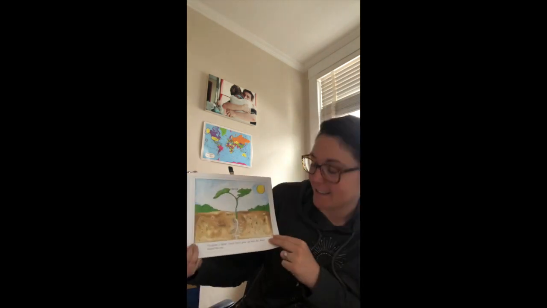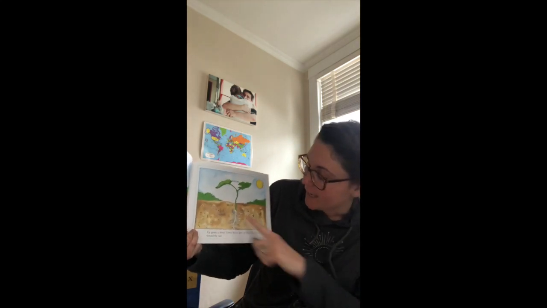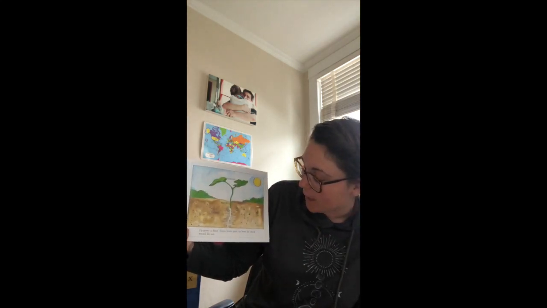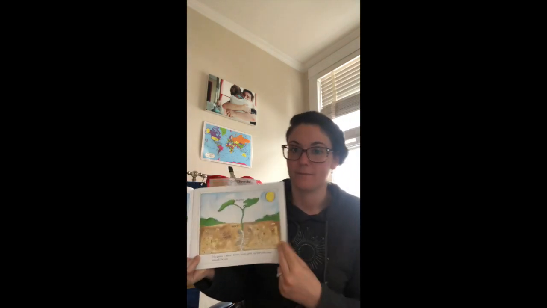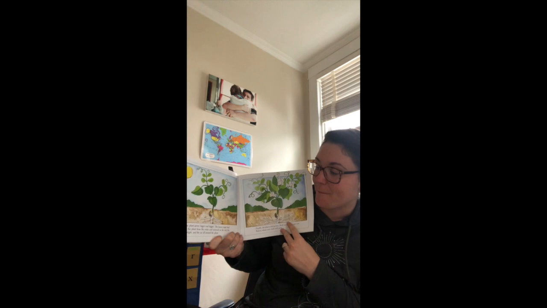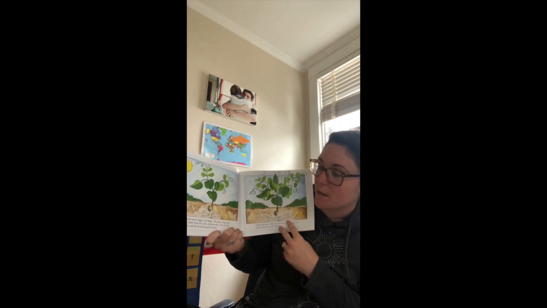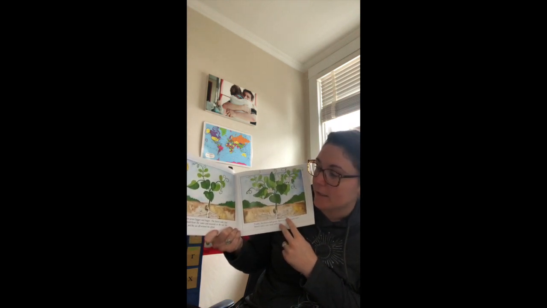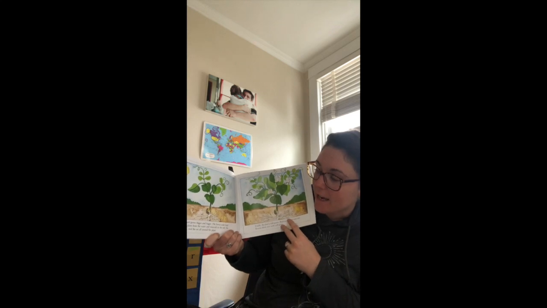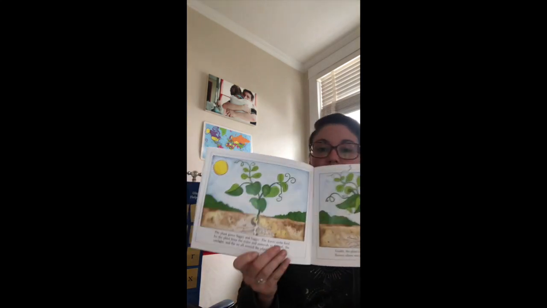So now that we see our real life seed growing, just like the book is saying, let's read on to find out what will happen next. Up grows a shoot. Green leaves grow up from the shoot toward the sun. The plant grows bigger and bigger. The leaves make food for the plant from the water and minerals in the soil and the sunlight and the air all around the plant.